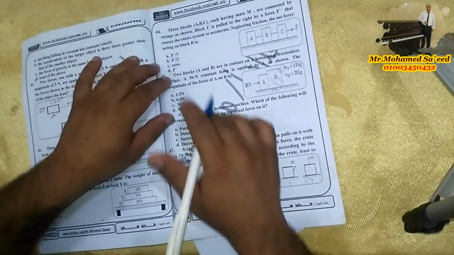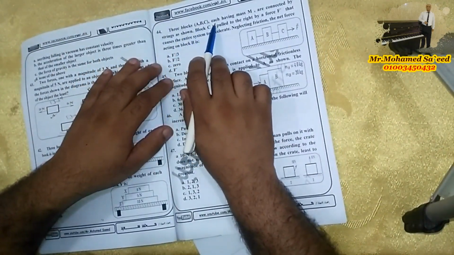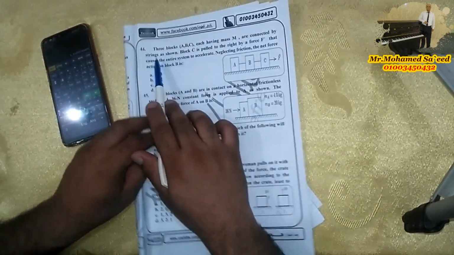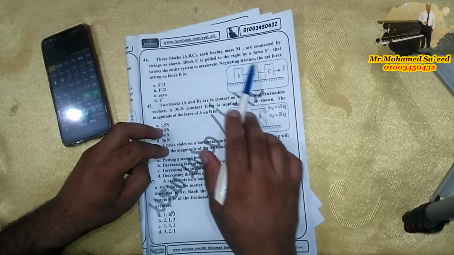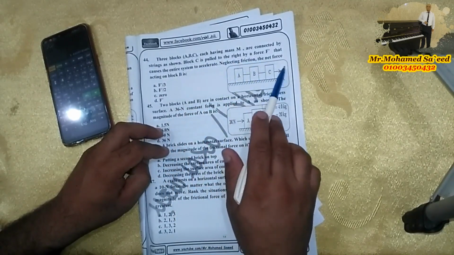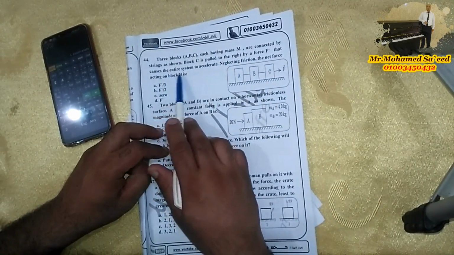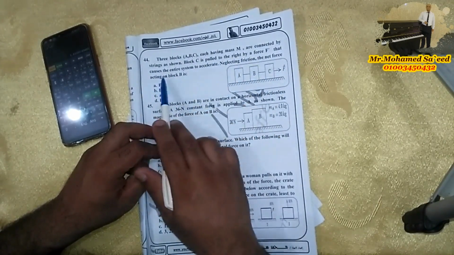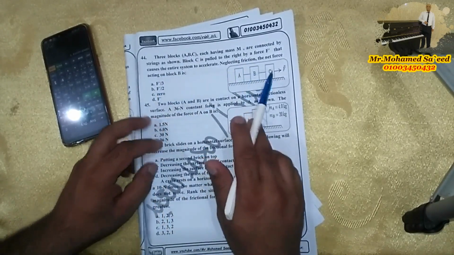3 blocks A, B, and C, each having mass M, are connected by strings as shown. Block C is pulled to the right by force F that causes the entire system to accelerate. Neglecting friction, what is the net force acting on block B? Question number 44.